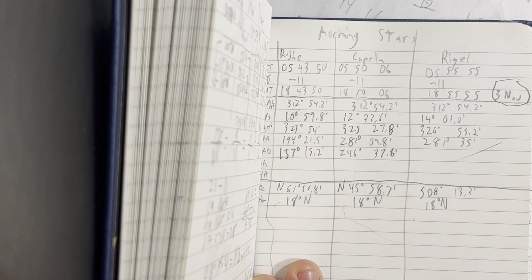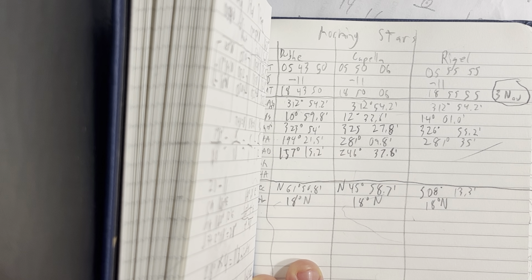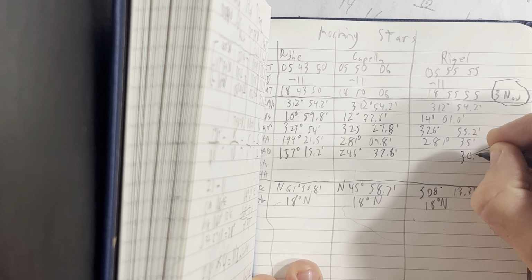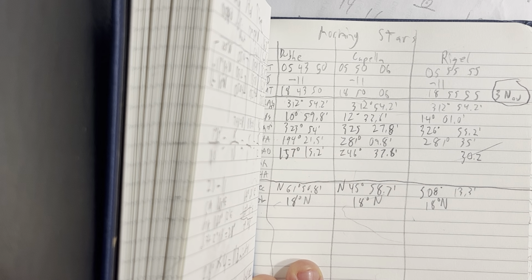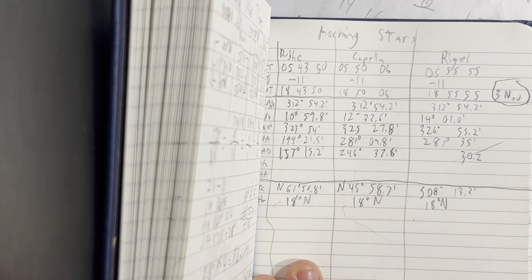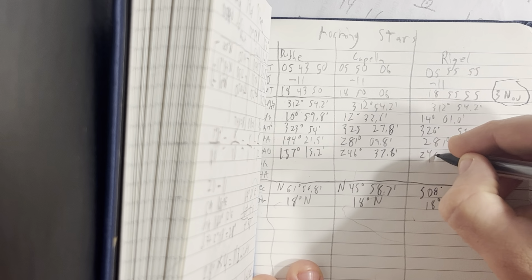And 55.2 plus 35 is 90.2, so 30.2. Then 327 plus 281 is 608, which if we subtract 360 gets us 248.